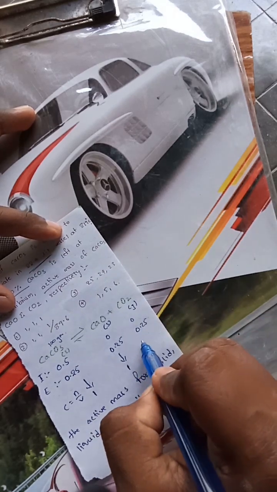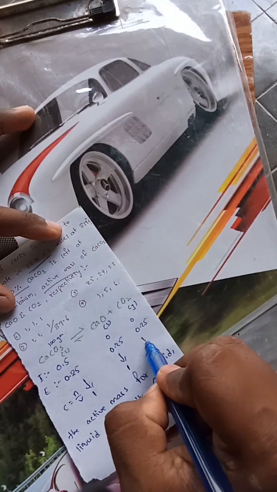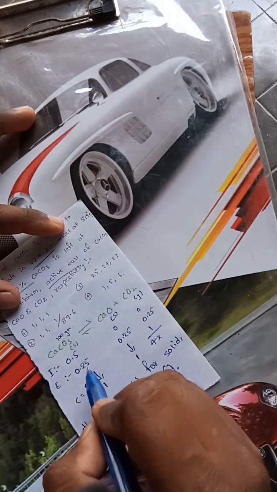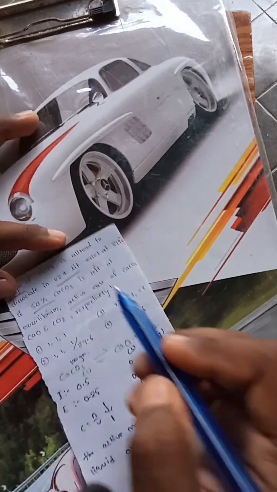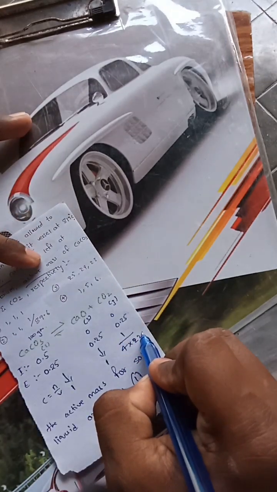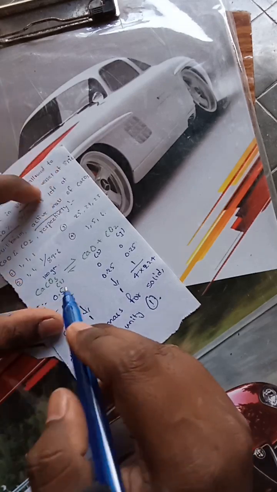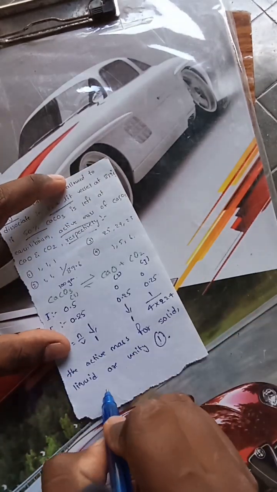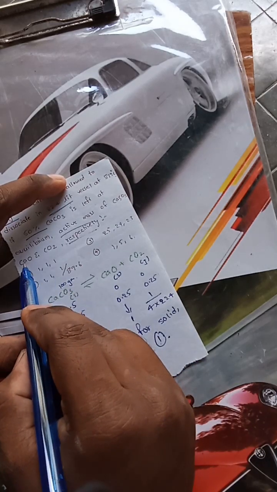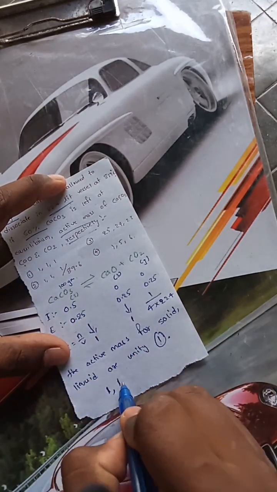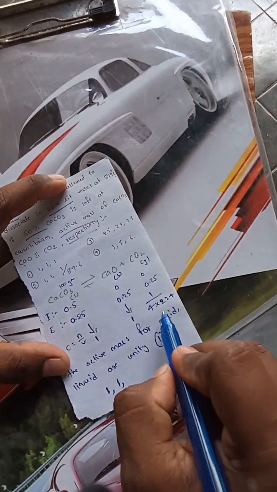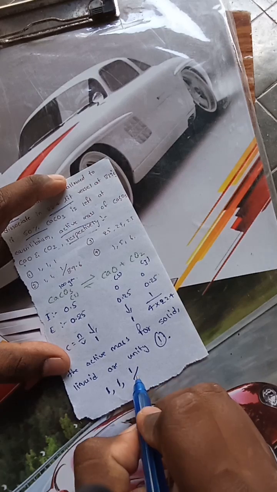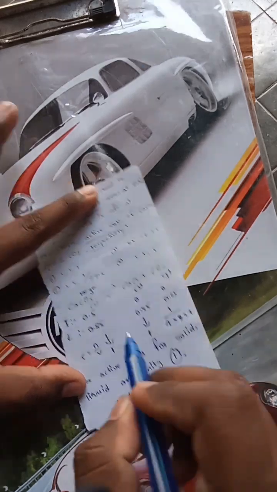0.25 can be written as 1 by 4, and the denominator is the volume, which is given in the question as 22.4. They are asking respectively, right? So CaCO3 is 1, CaO is 1, and for CO2 it is 1 by 4 into 22.4, which is 1 by 89.6. So the option is the second one.